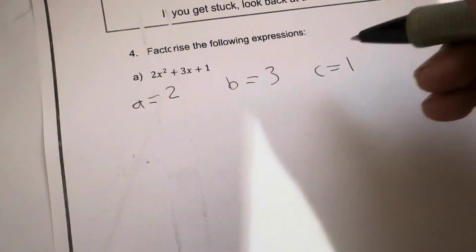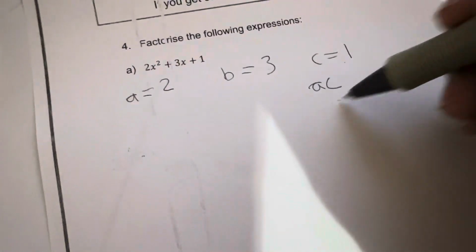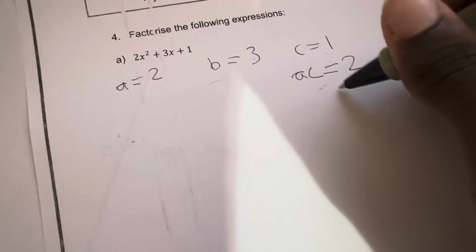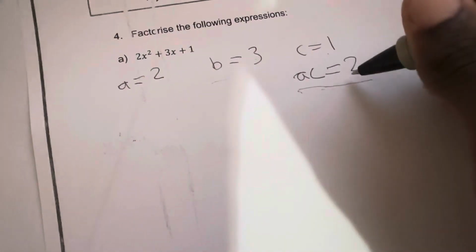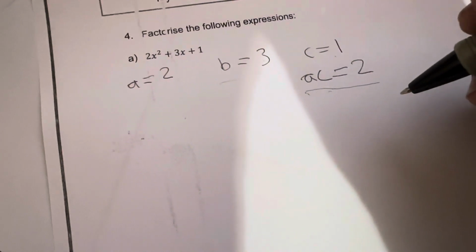Now we are not going to think of two numbers that multiply to make 1 and add to make 3. We are now going to find a new value called AC, because the coefficient is greater than 1. AC will just be 2 multiplied by 1, which is 2. Now we find two numbers that add to make 3 but multiply to make 2, the AC value. Can you think of it? Simple, 1 and 2, right?